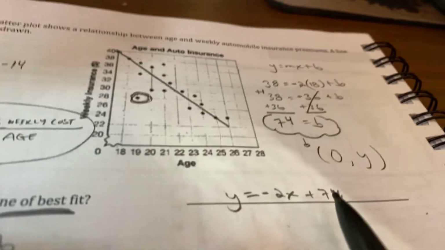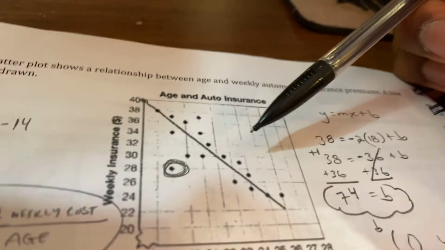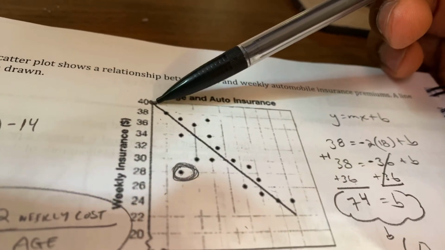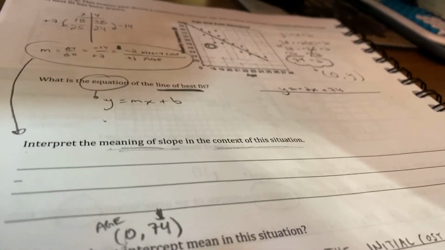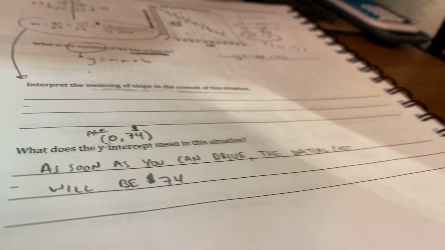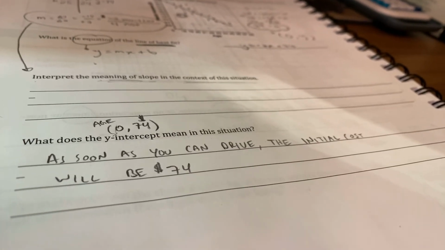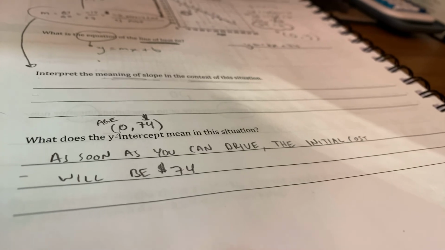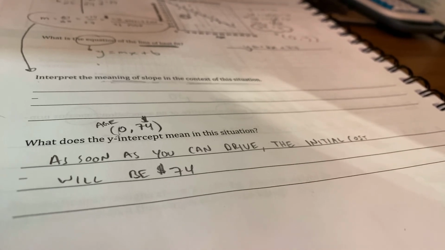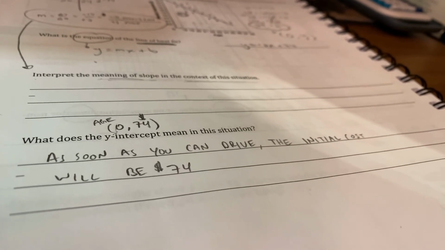We solved using about $74, but looking at this actual scatter plot for this specific insurance company, it looks like they charge $40 for as soon as you're able to start driving, okay? So it's important that we're not only using math, but we're also using our logic to see if that makes sense depending on the certain situation, okay? Talked about bivariate data. Talked about what that looks like: positive, negative, no association. Is it linear? Is it not linear?